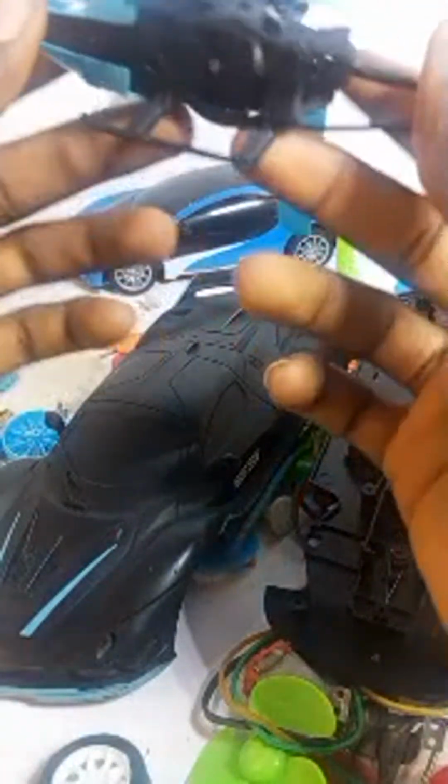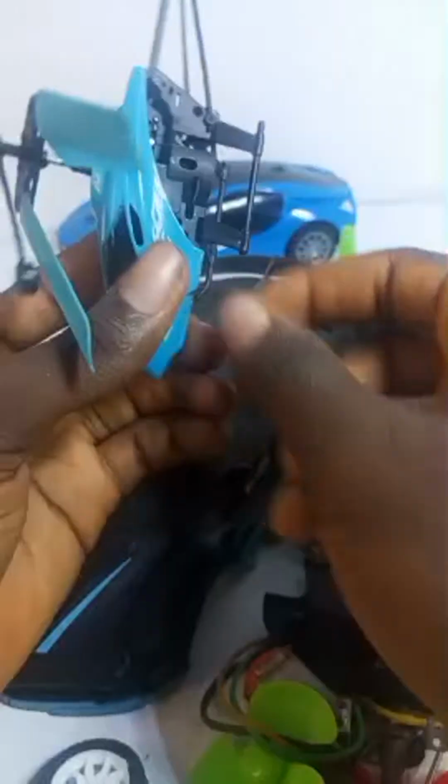That really messed up the helicopter, and it no longer works the way it's supposed to. And if I turn it on, that's all it can do.